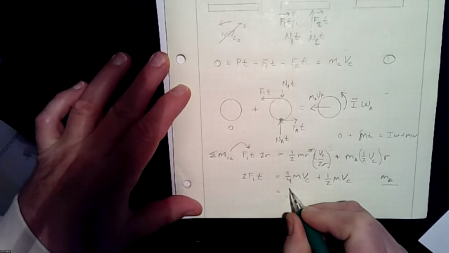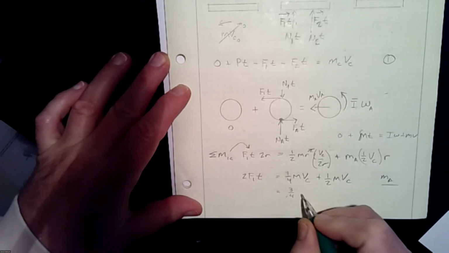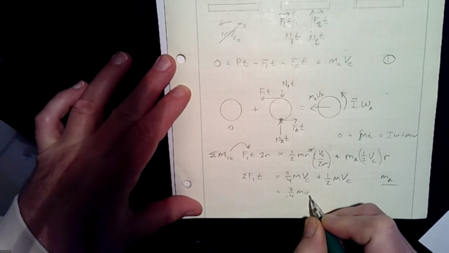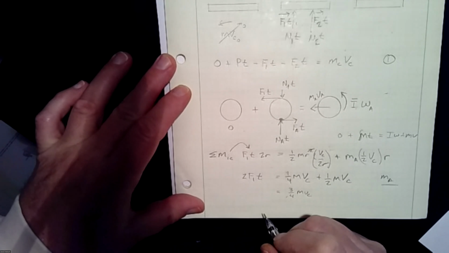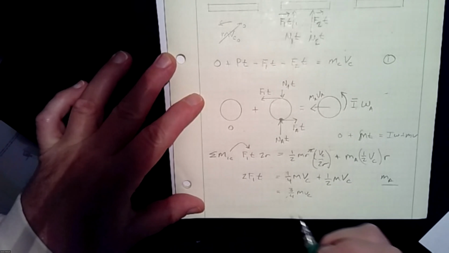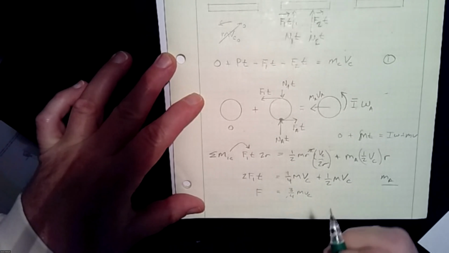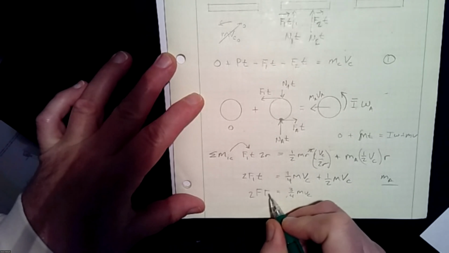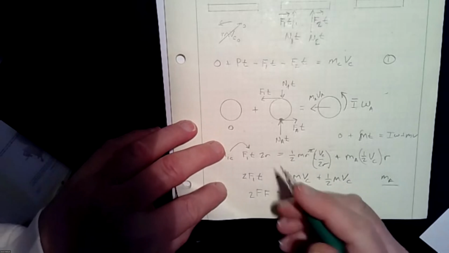A quarter plus a half is 3/4 M VC, right? So our final equation, if we divide 3/4 by 2, we get 3/8.